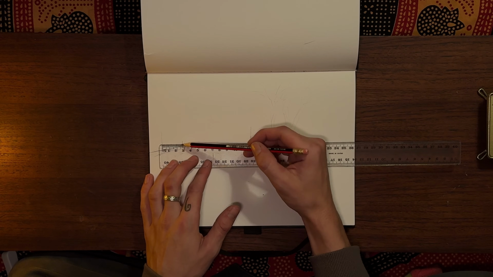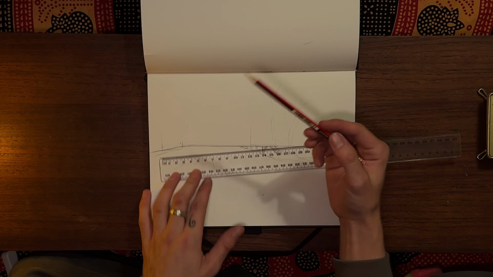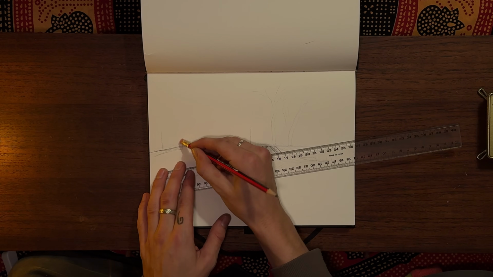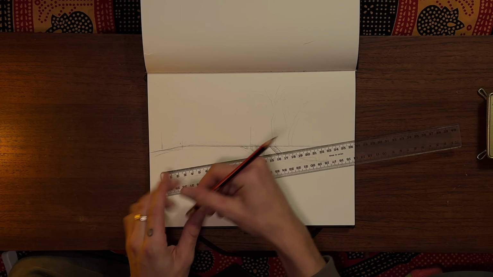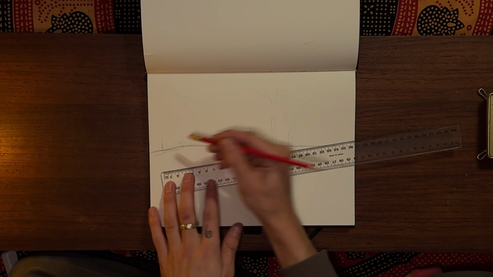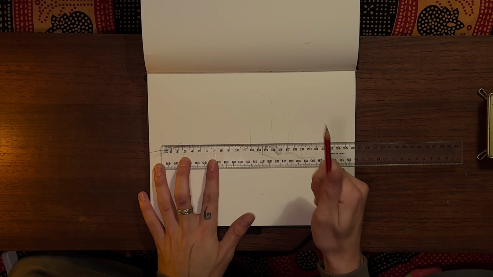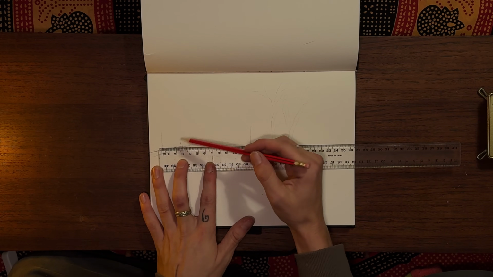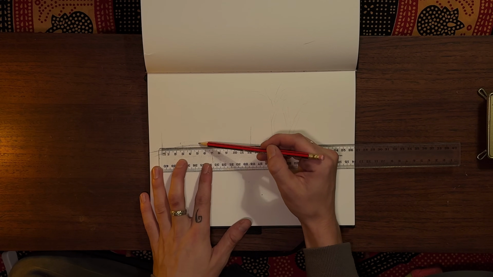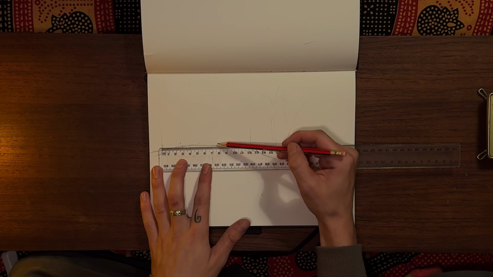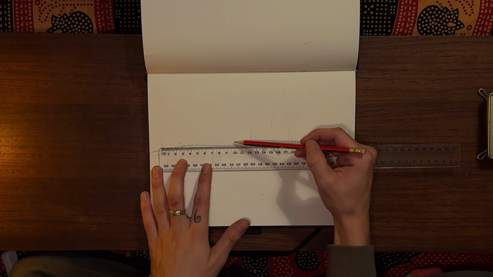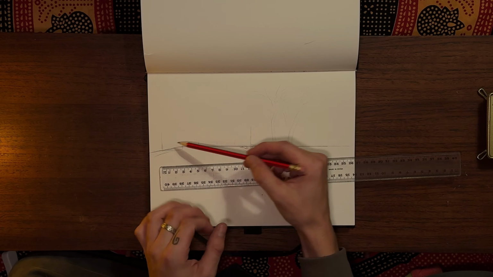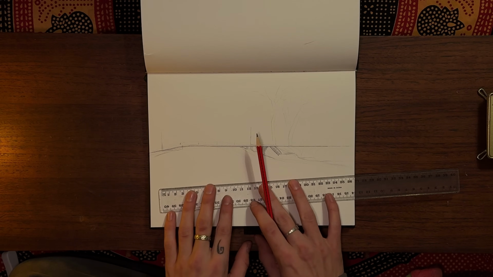Roughly there. So that's one there, one there. 3, 5, 1, 2, 3, 4, 5. Alright, that's about split even.